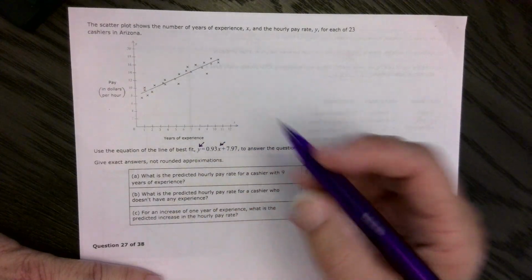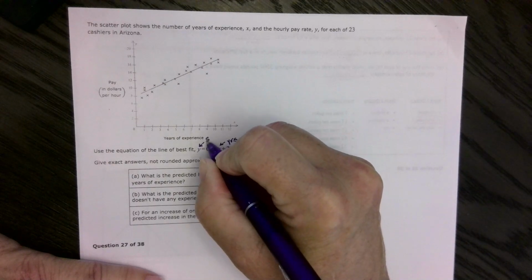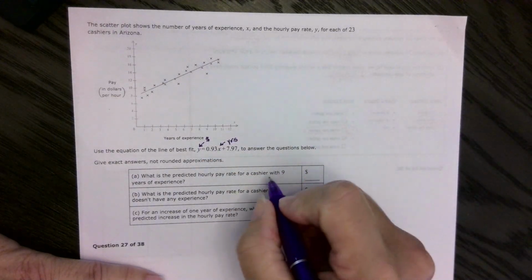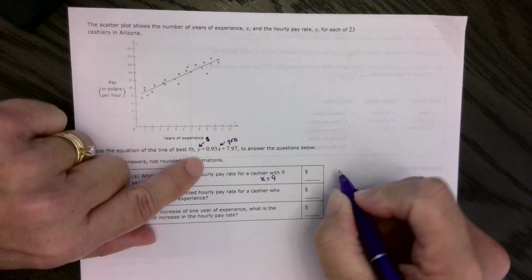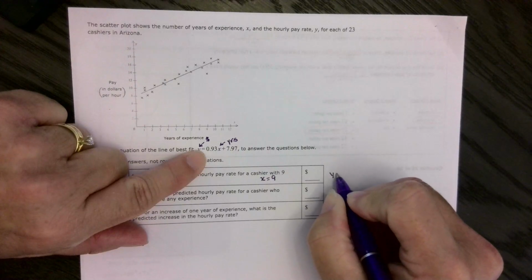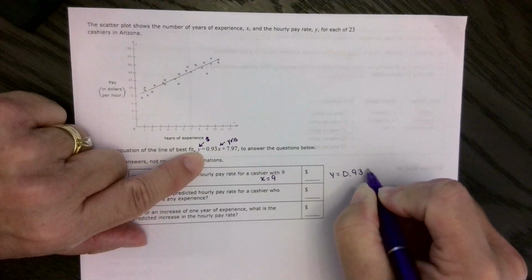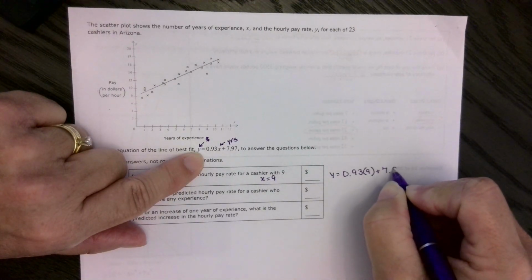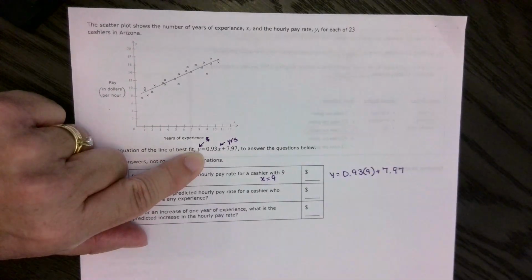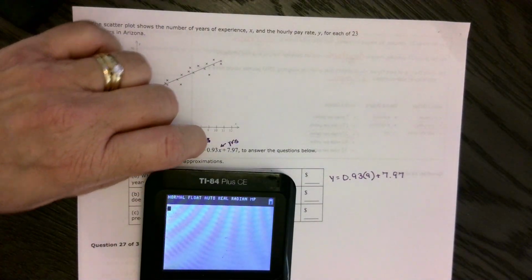Well, the years is our X. Our Y is our money. So here our X is going to be equal to 9. So all you do is you just plug that in. Y equals 0.93 times 9 plus 7.97. So we're going to go to our calculator. Just let the calculator do the work.